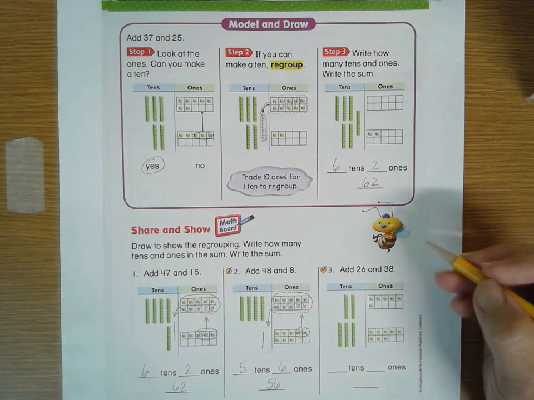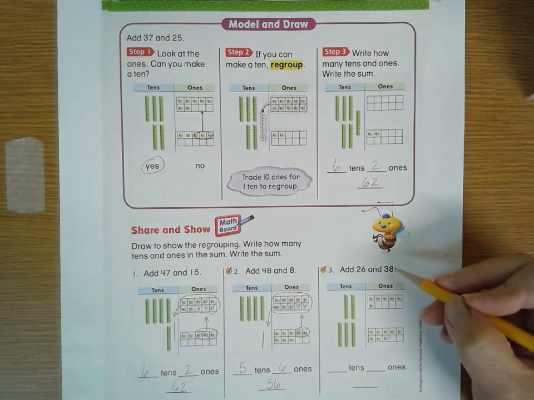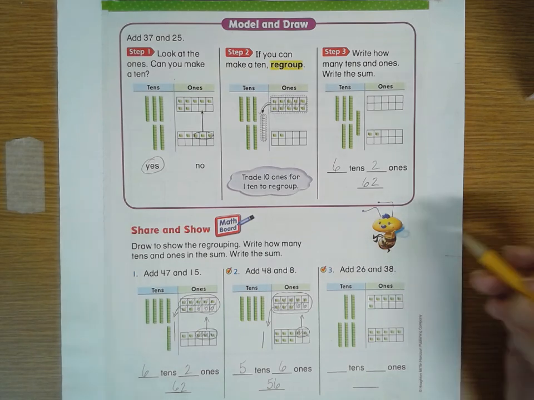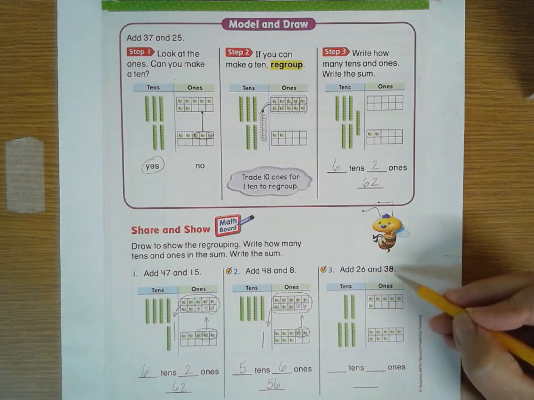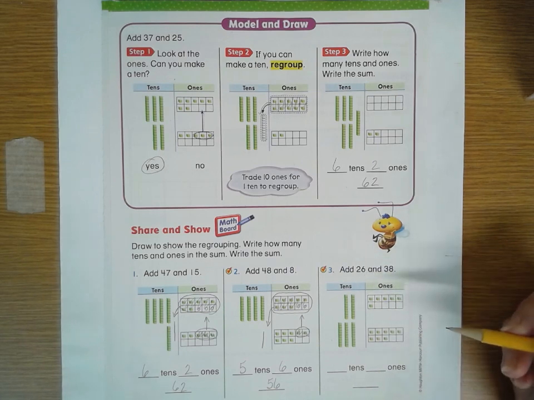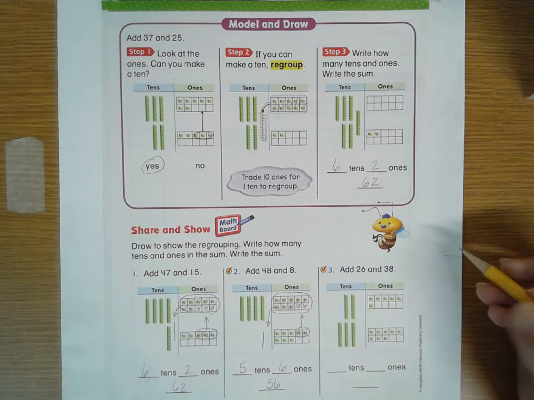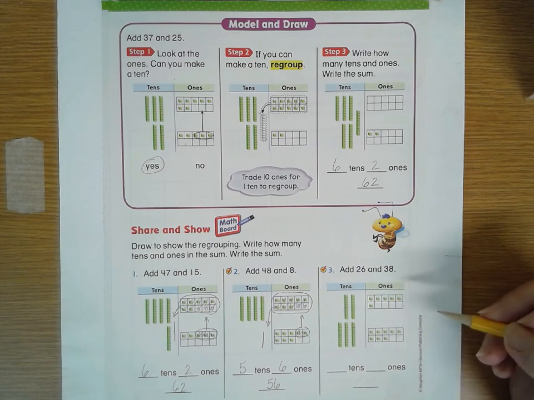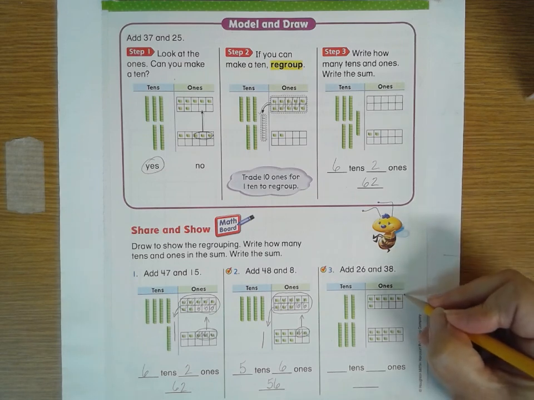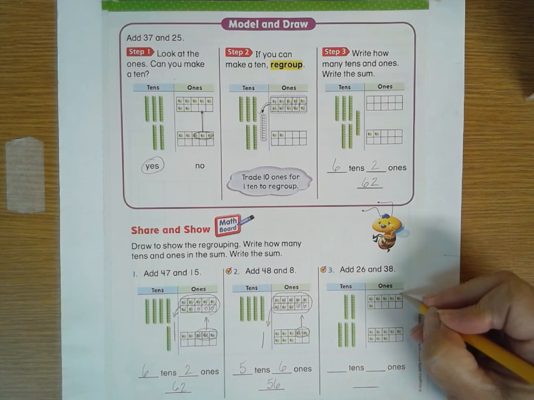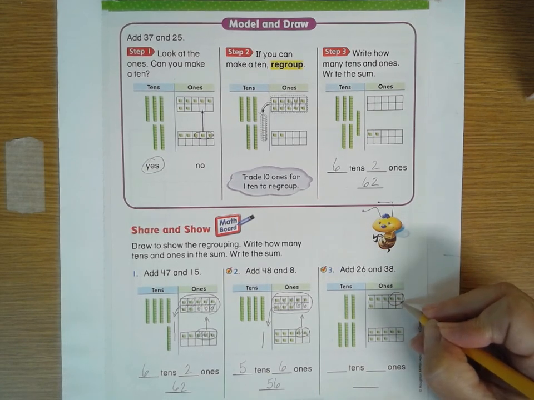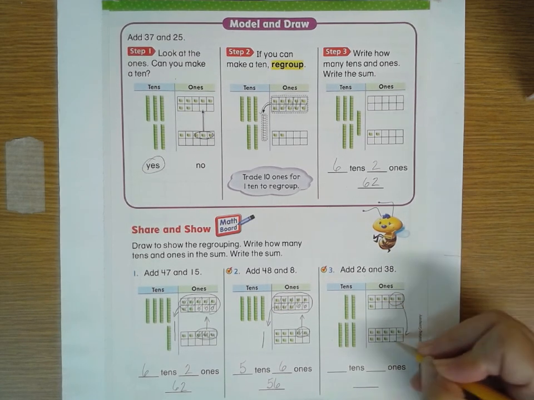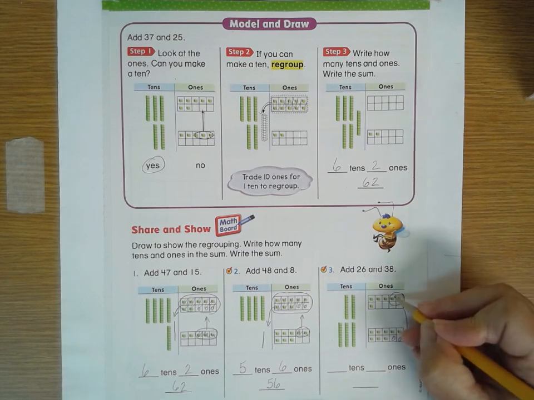Number 3 says add 26 and 38. So I have 6 ones and I have 8 ones. Can I make a 10? Yes, I do have enough. And I'm going to make the 8 into a 10 because it's larger. So I need 2. I'm going to take those and put them down here to make a 10. So I've used those up.